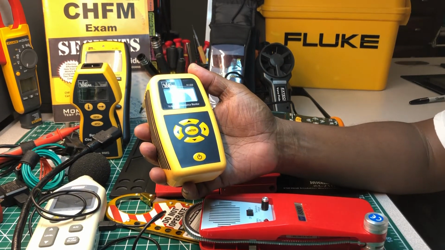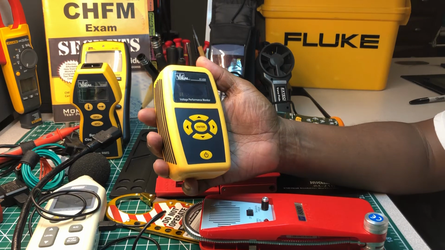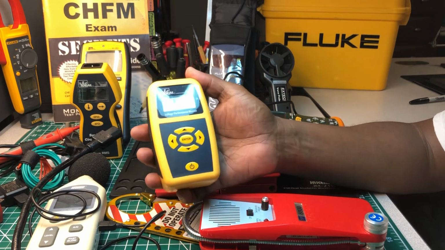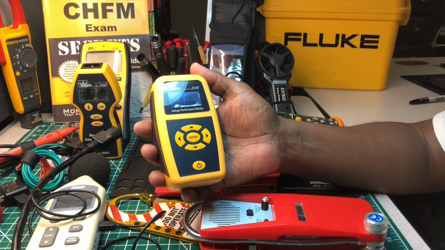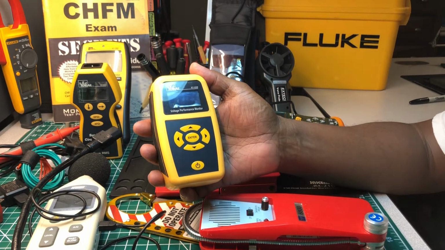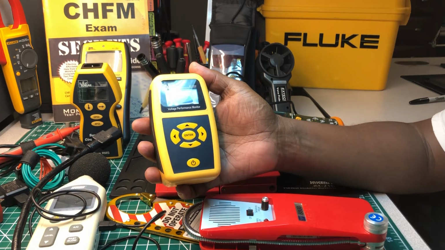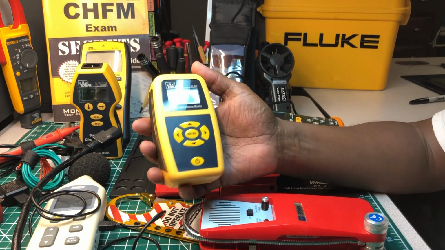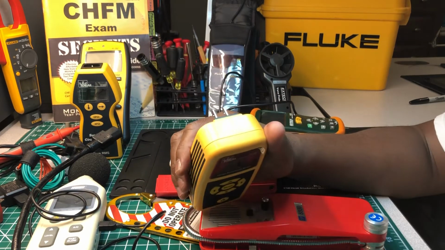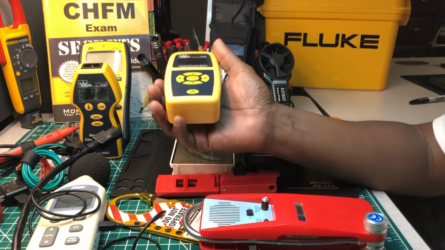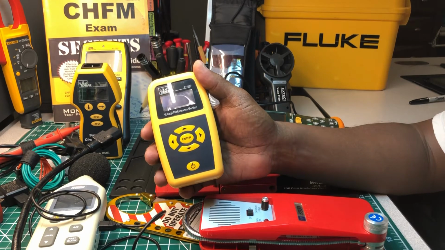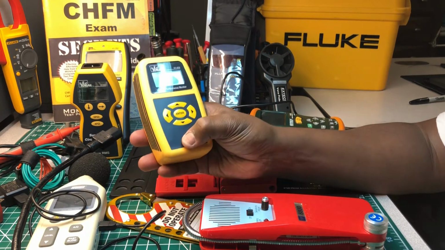Sometimes when you work, and depends on where you're working in the hospital, you can't always be in the room. If they're telling you a machine is not working properly, or an outlet's not working properly, you can't always be in that room all day to monitor it. Sometimes you can't leave a big old multimeter in that room to monitor that machine or that outlet. That's where this comes in.